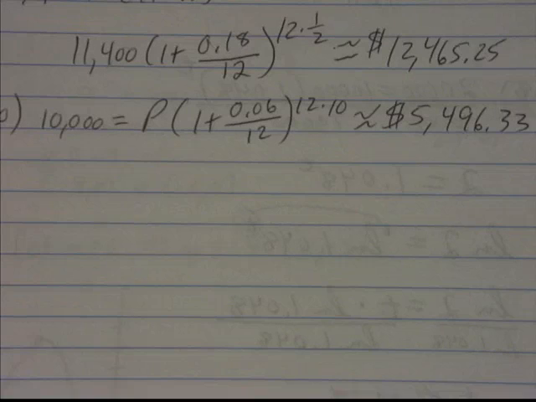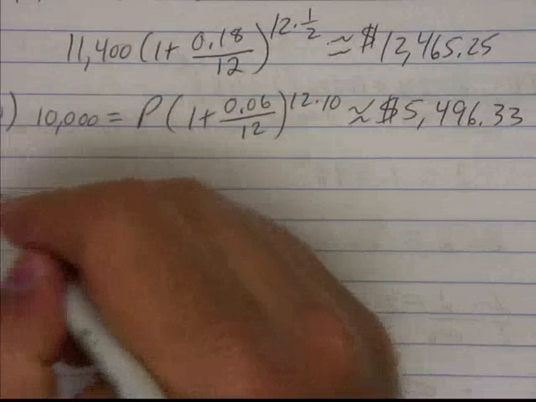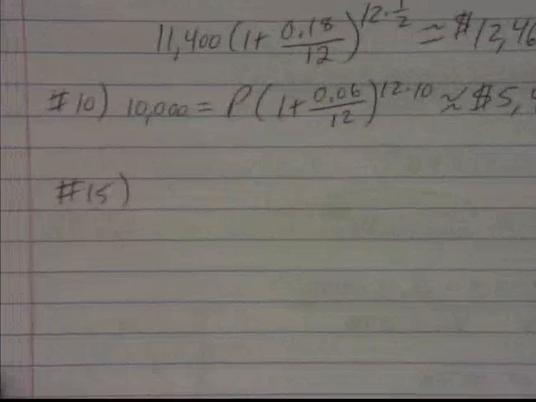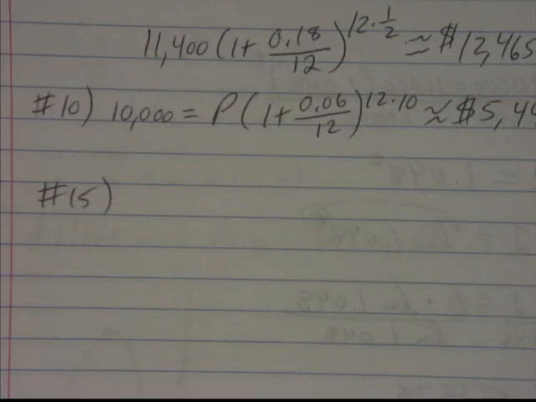Okay, next one, number 15. Number 15 says, calculate the finance charges for the following credit card account for August, which has 31 days, using the average daily balance method. July's balance was $275, and the annual interest rate is 18%. So remember, for this one we're going to set up a table. And that table is going to be a lot like the one on page 418.